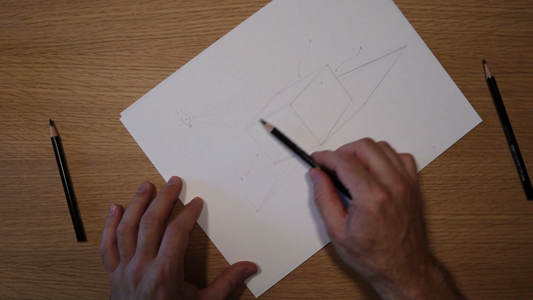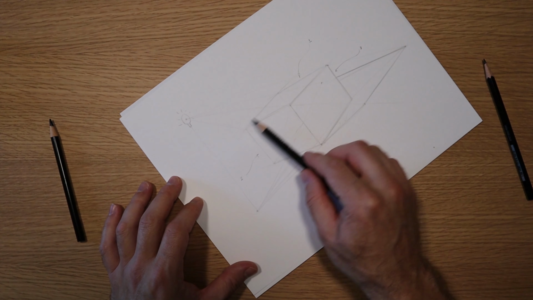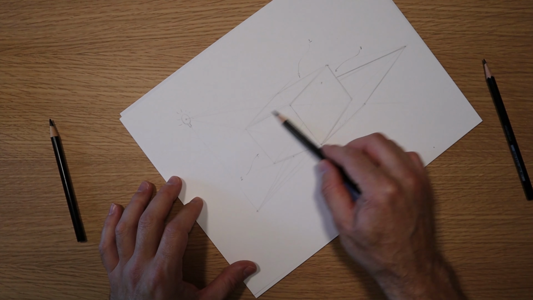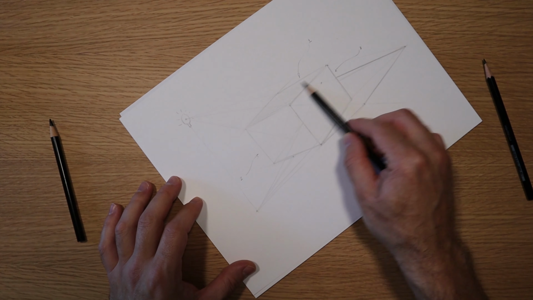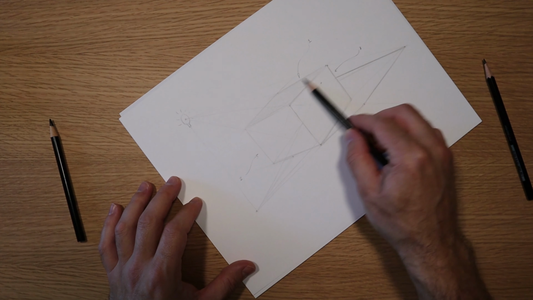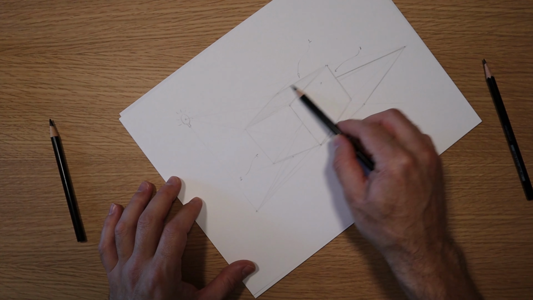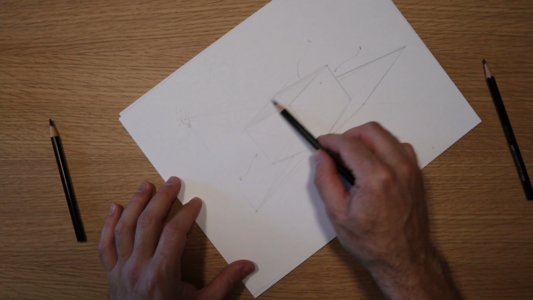So I'm going to start by taking the edge of my pencil and just lightly dusting the top surface. Okay. And as it gets a little bit further away from the light on this back surface, I make it just a smidge darker.